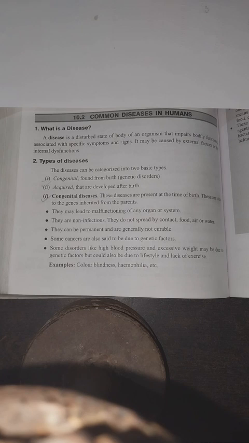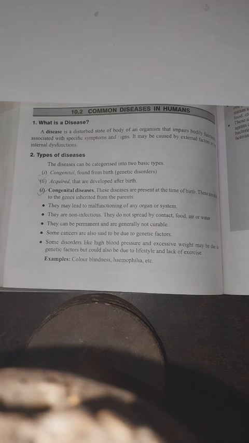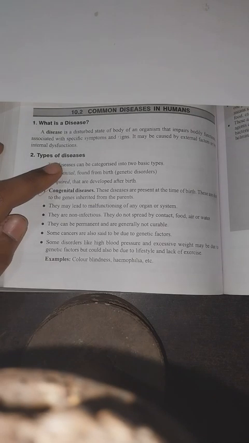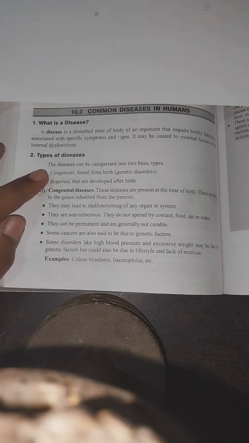Now we will see what the types of diseases are. Diseases can be categorized into two basic types. There are the congenital diseases, which are found from birth, or are genetic disorders. These diseases are due to genetic disorders which are passed from generation to generation due to genetic mutations.